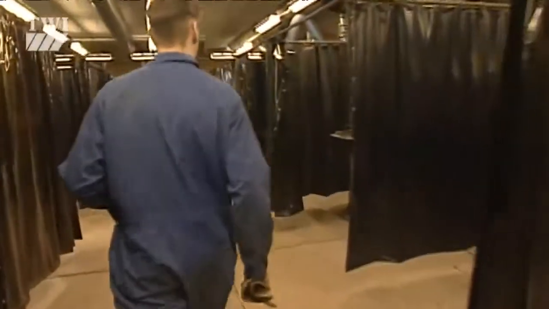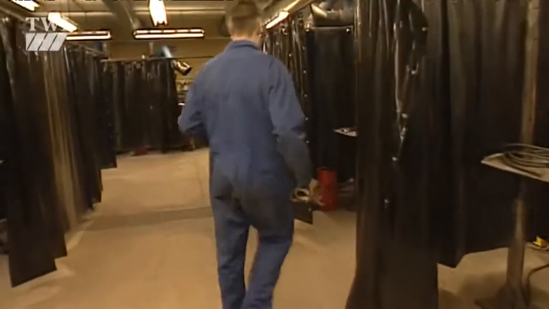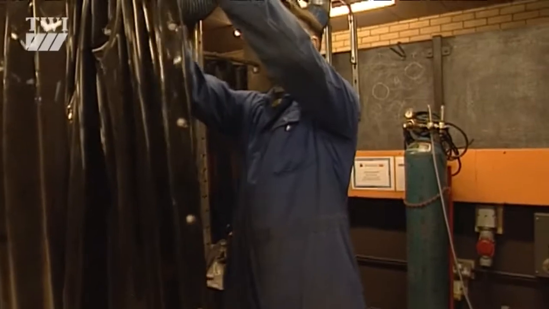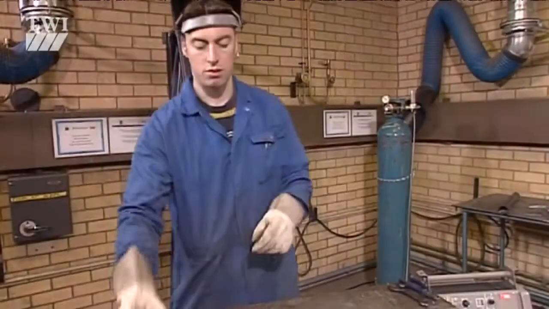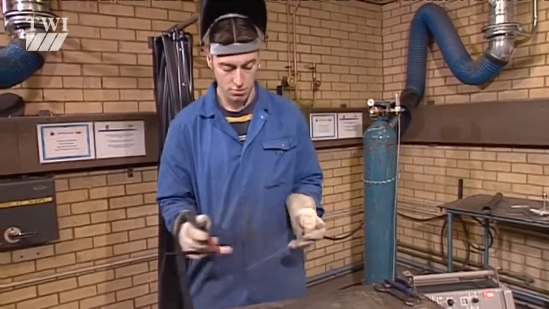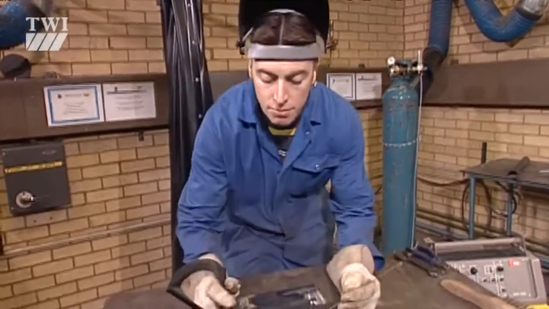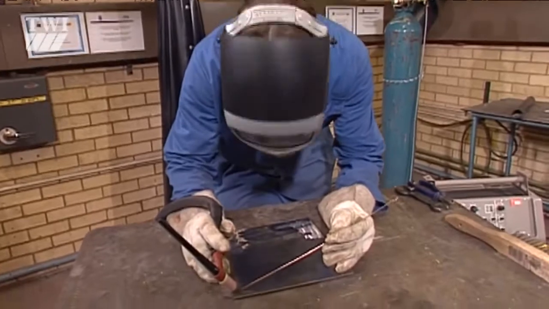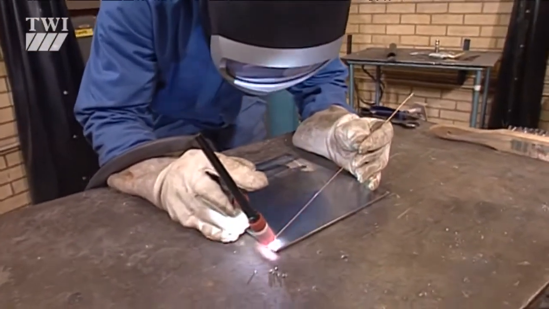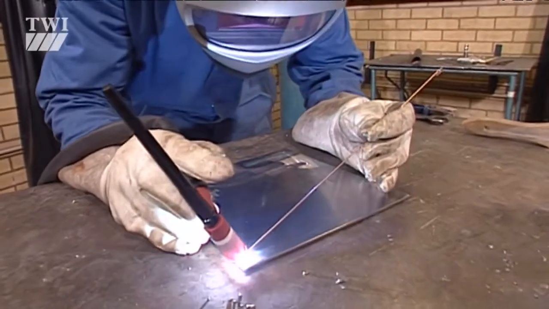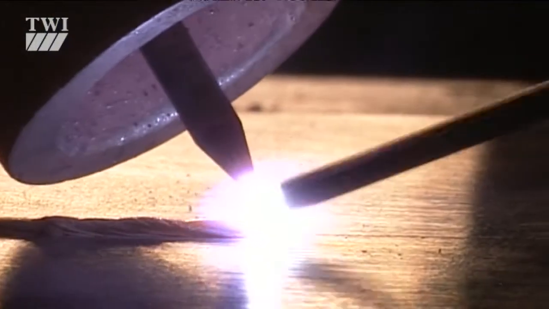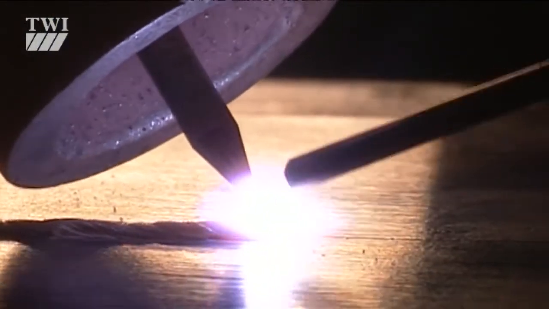Now, in contrast, let's look at the tungsten inert gas, or TIG process. In America, they call it gas tungsten arc welding, or GTAW. Melting is produced by heating with an arc struck between a non-consumable tungsten electrode and the workpiece. Filler wire is added separately into the molten weld pool. They use tungsten because it has a very high melting point, some 3,400 Celsius.